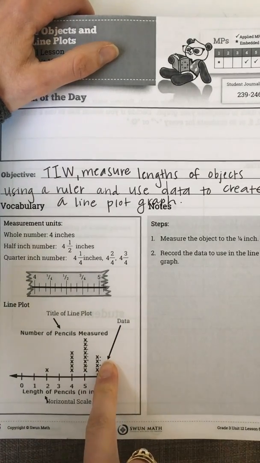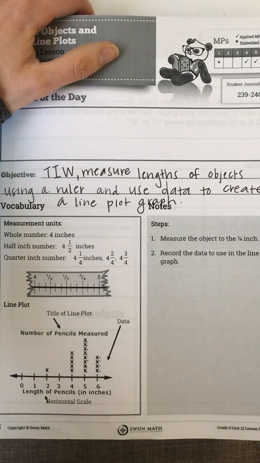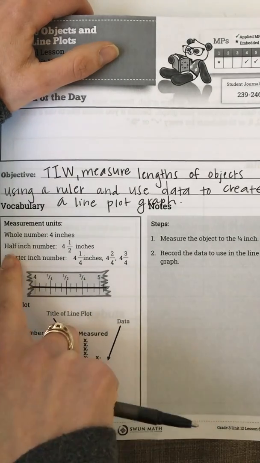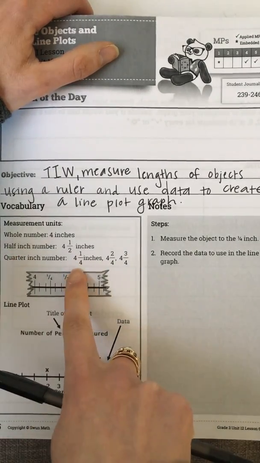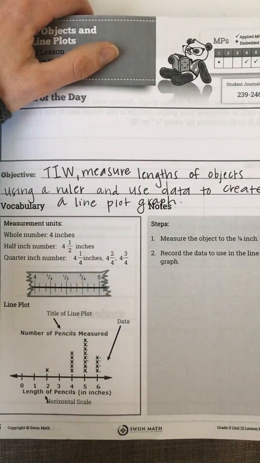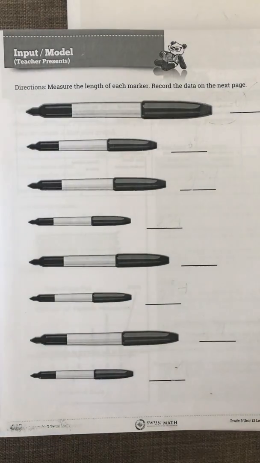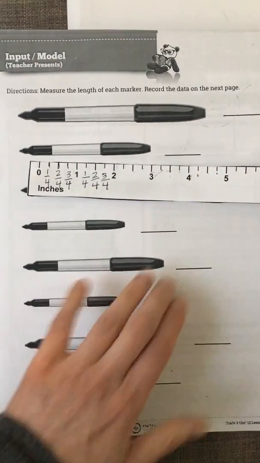So we're going to be finding data today by measuring different objects, and we are measuring to the nearest quarter inch or 1/4 inch, which you're a little bit more familiar with. So if we look at what we're doing today, we're going to be measuring pens. And I have my ruler right here.